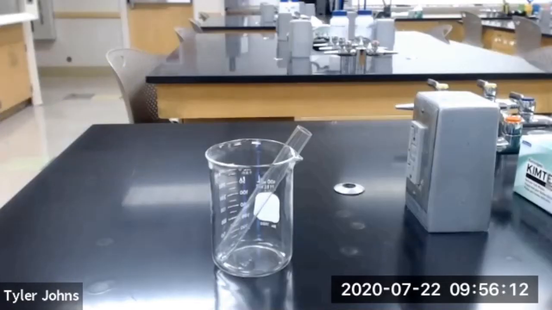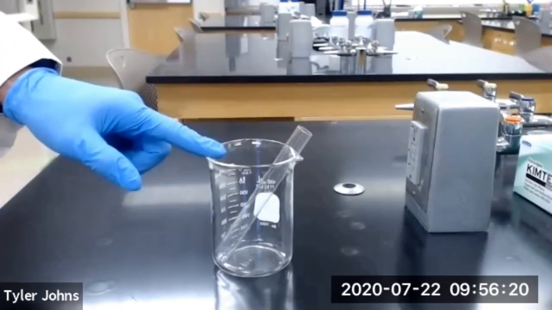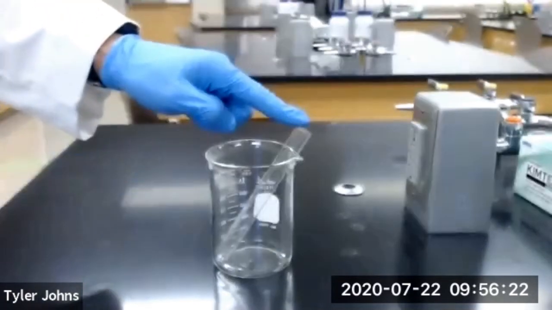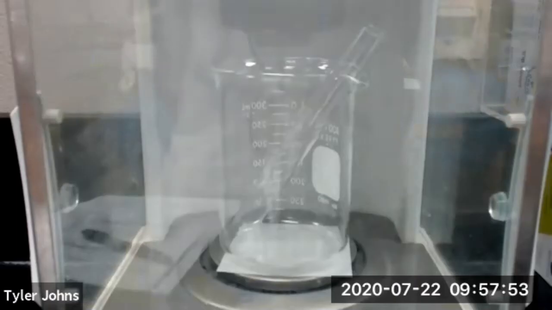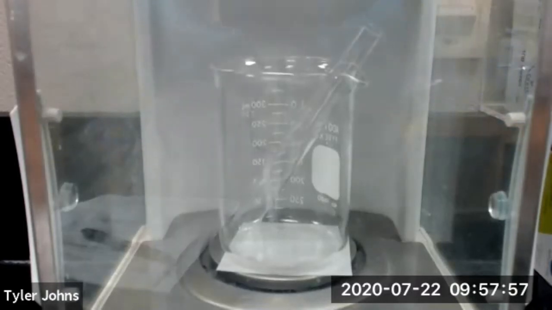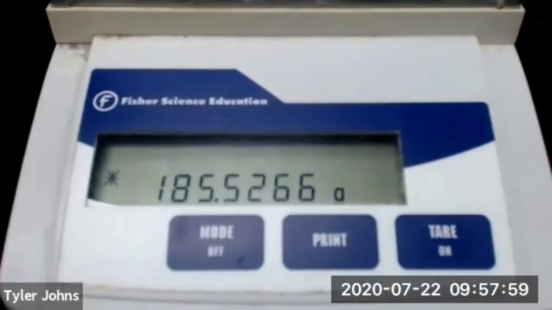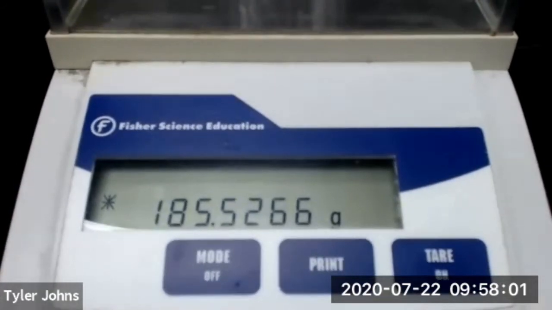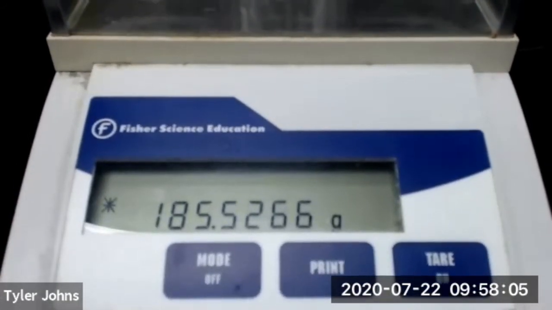In part B of this experiment, we're going to determine the cooling curve of pure cyclohexane. In order to do this, we're first going to determine the mass of a 400 milliliter beaker and a test tube. The mass of our 400 milliliter beaker and test tube is 185.5266 grams.